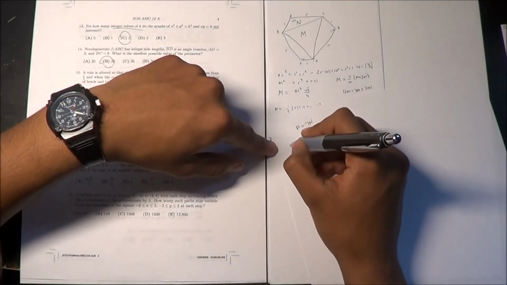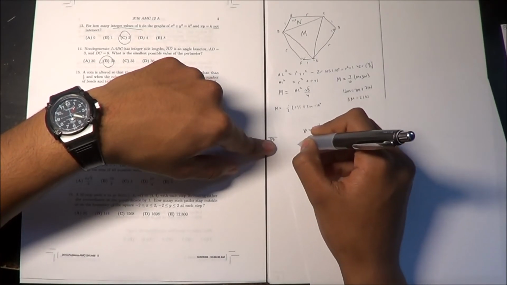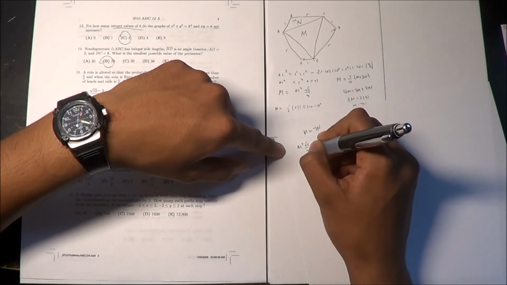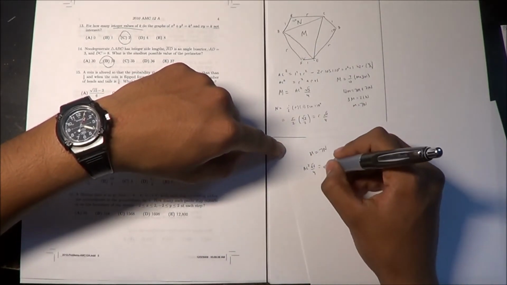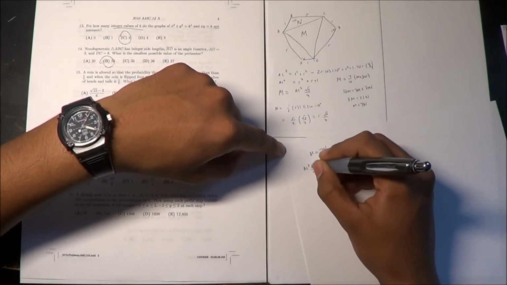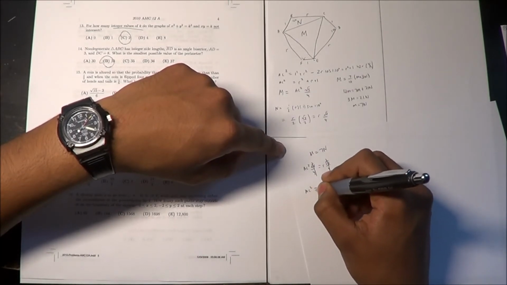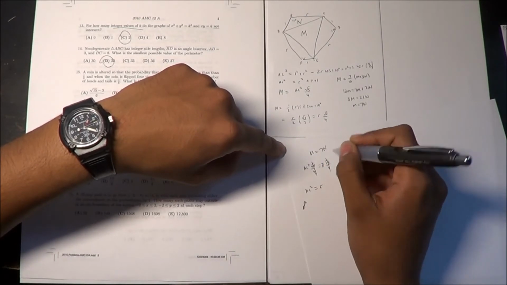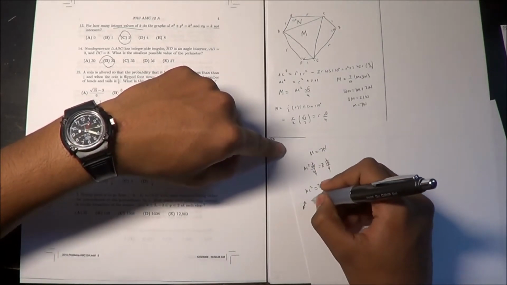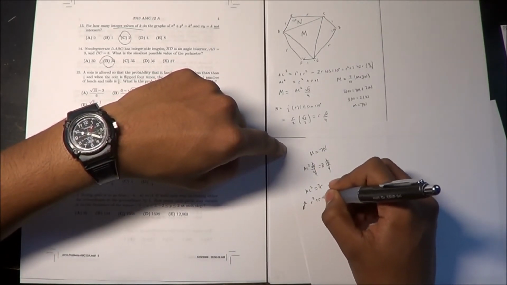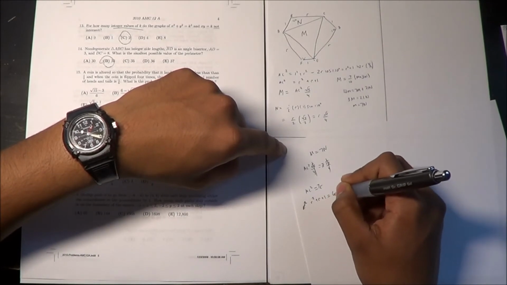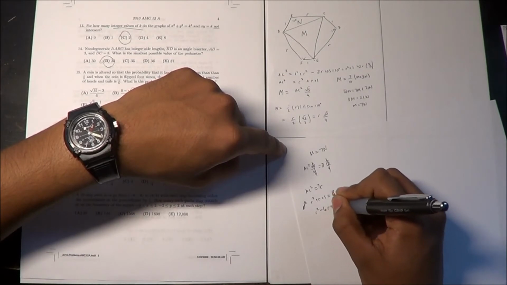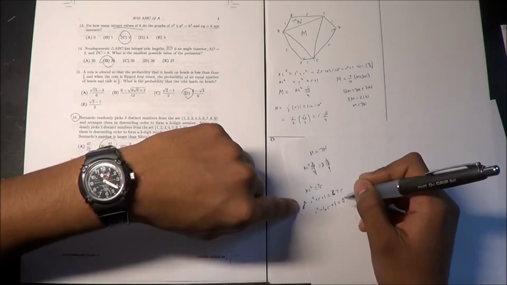M equals AC squared root 3 over 4 equals R root 3 over 4. These cancel. AC squared equals R. R squared. Oh my goodness, I forgot the 7. Equals 7R. R squared plus R plus 1 equals 7R. R squared minus 6R plus 1 equals 0.